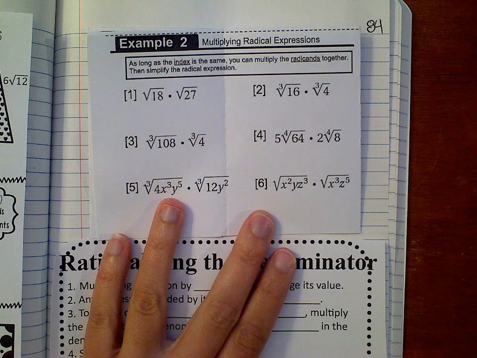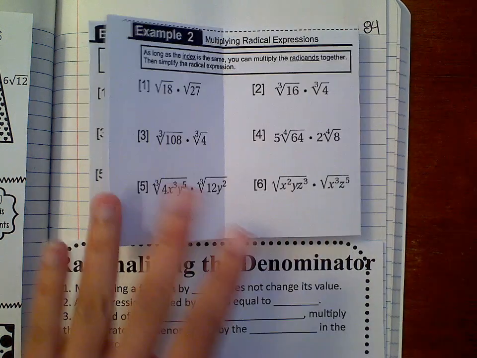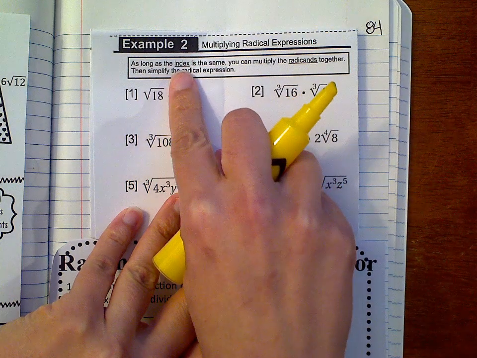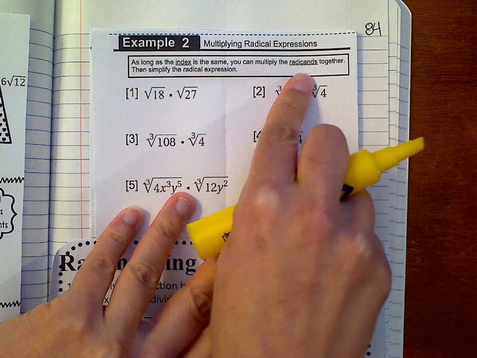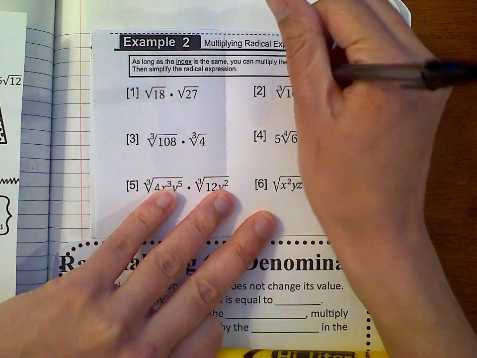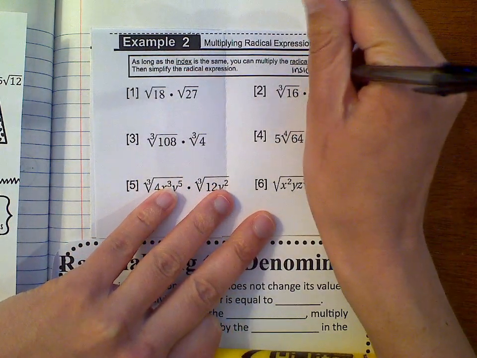Okay, so when we're multiplying radical expressions, right across the top, guys, it tells us how we should do this. Again, as long as the index is the same, you can multiply the radicands, which is just that fancy word for inside number, together.